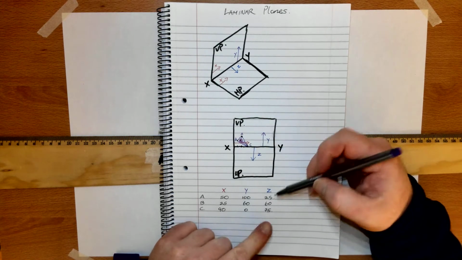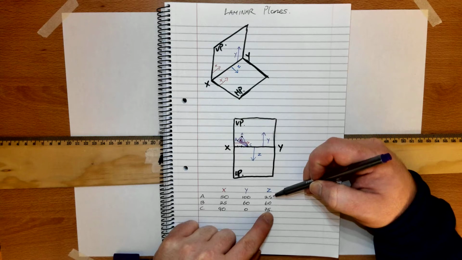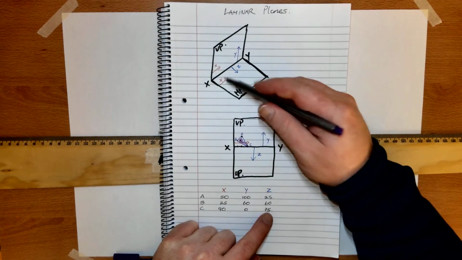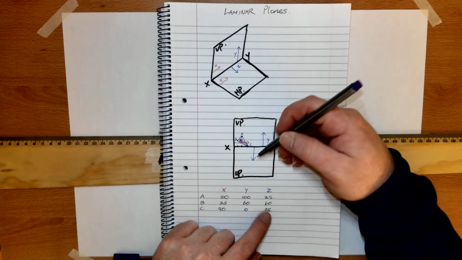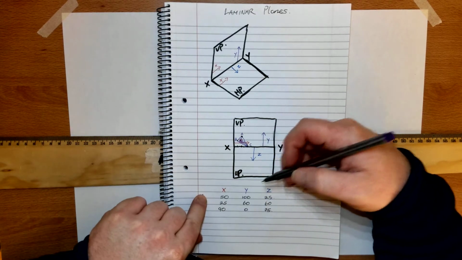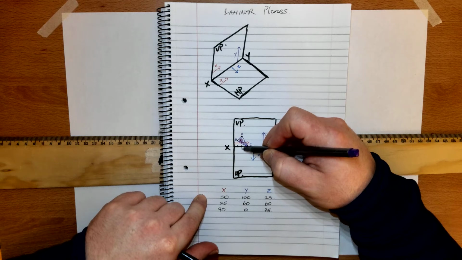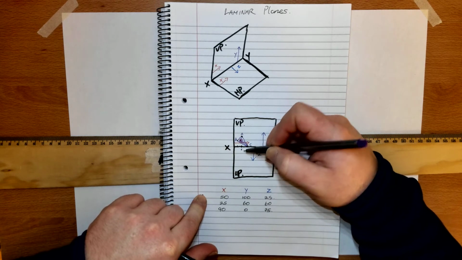To find them in plan, you go to the third value, and this way we are actually going to measure down in plan, or away from our xy line. We're going to measure out from our xy line in our z direction. So we'll go back to point A, which is here. We'll measure down 25, let's say put it there.